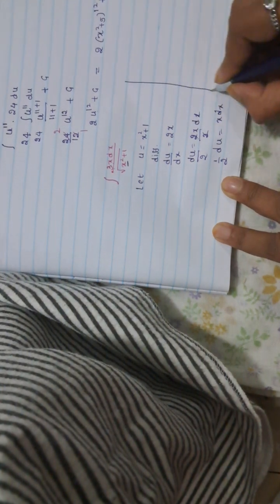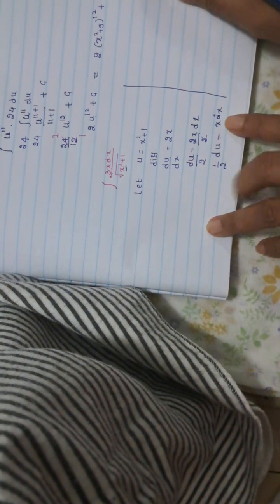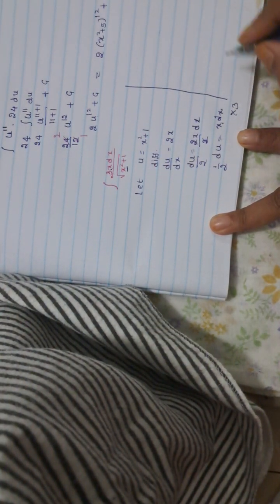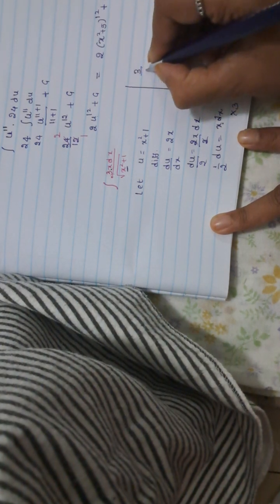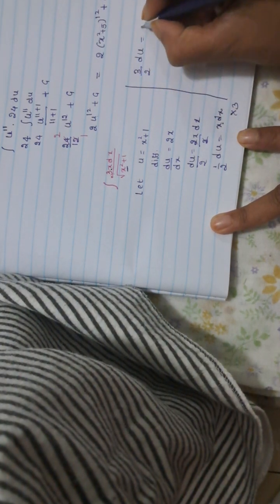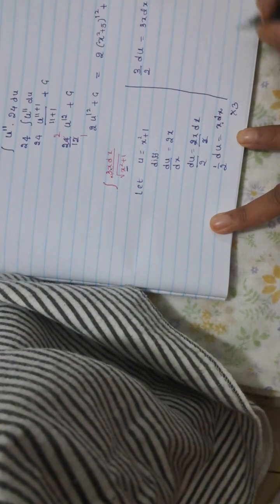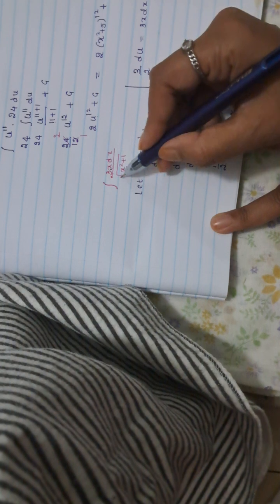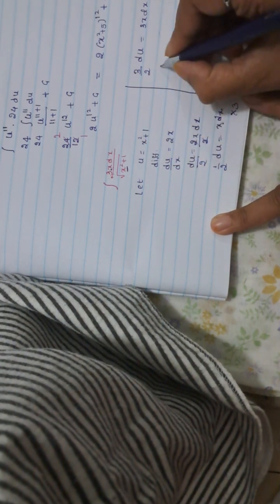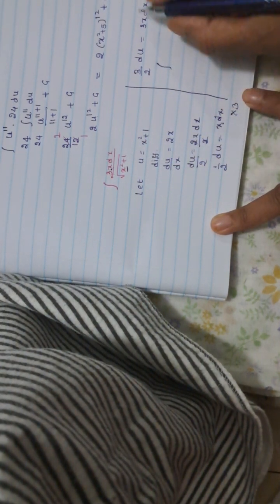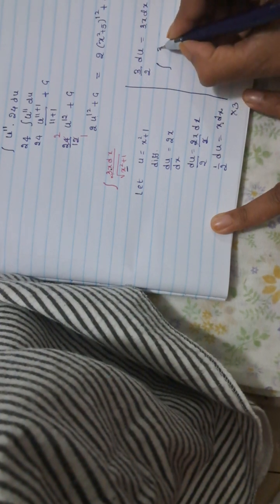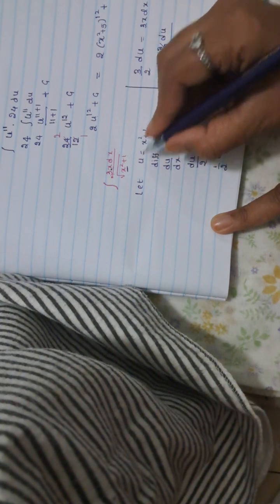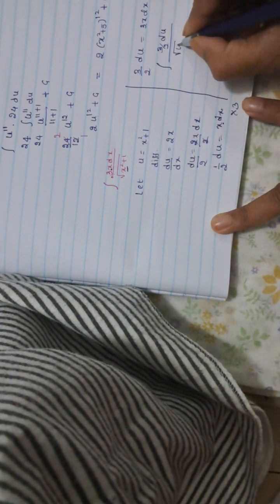All right. So now what I've got is x dx, but I want 3. So multiplying both sides by 3, I'll be getting 3 over 2 du is equal to 3x dx. So I've got 3x dx which is required. Now consider the original integral. That will be converted in terms of u: 3x dx is 3 over 2 du, divided by x squared plus 1, which is u. So that will be the square root of u.